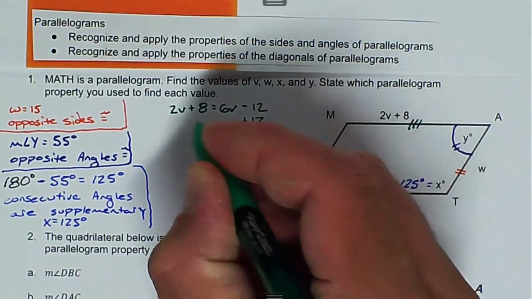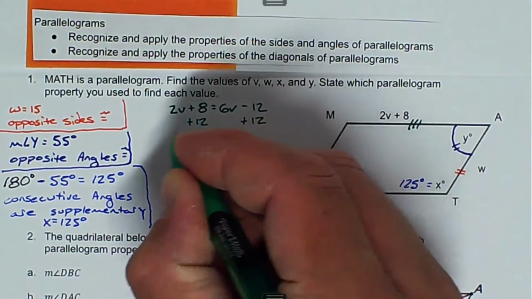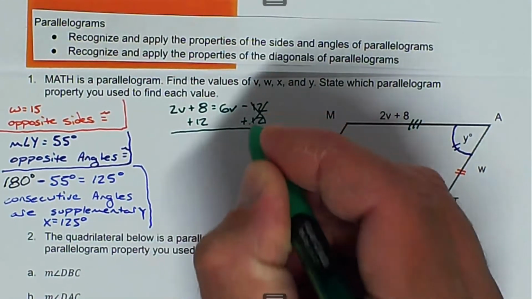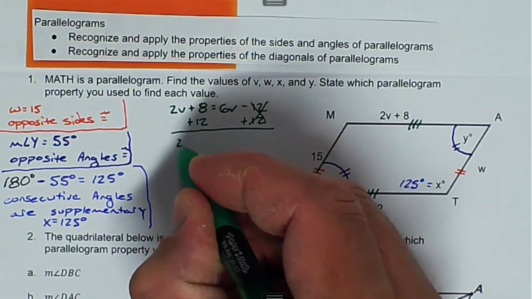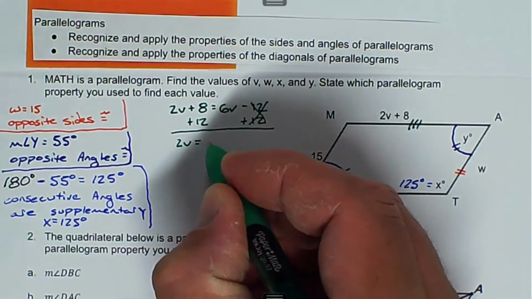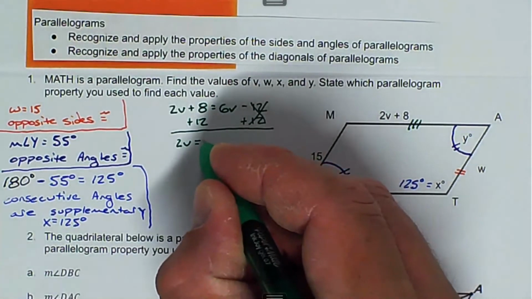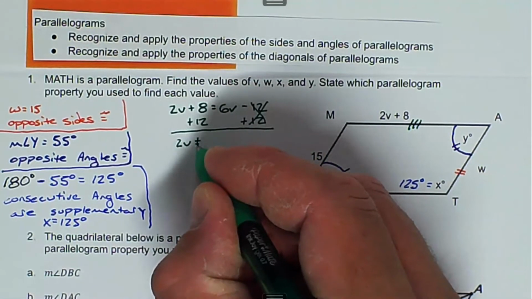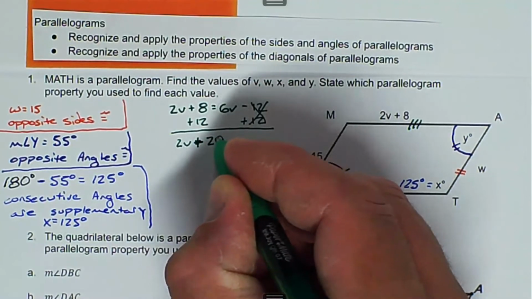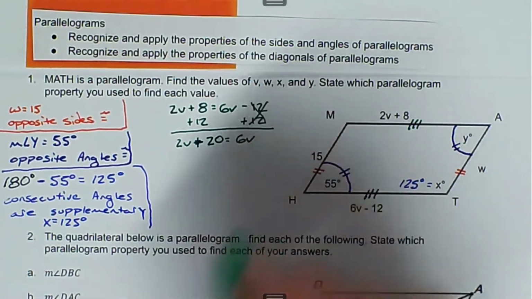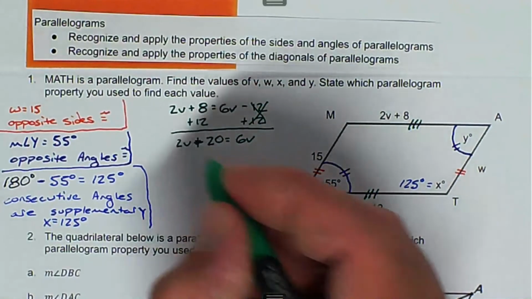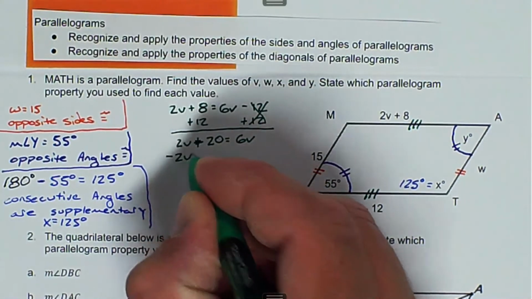So we can add 12 to both sides of the equal sign, and our 12s cancel, and we're left with 2V plus 20 is equal to 6V. We subtract 2V from both sides.